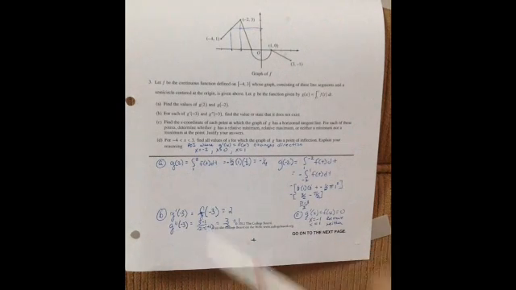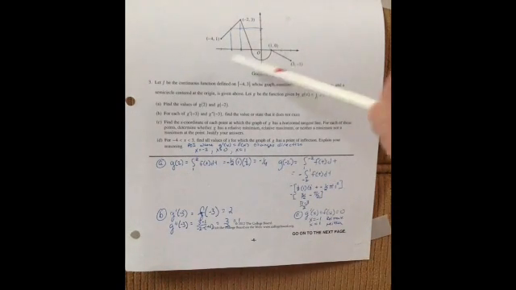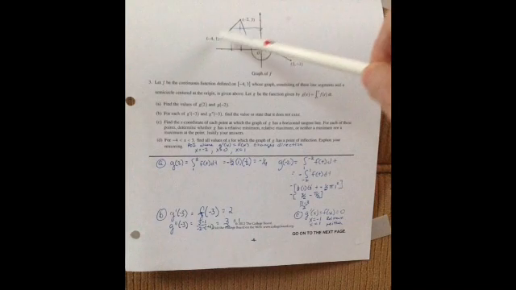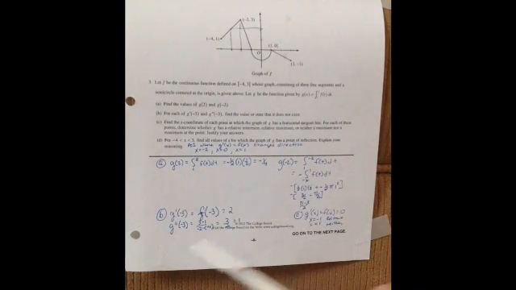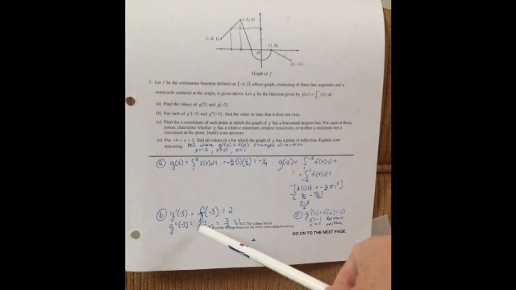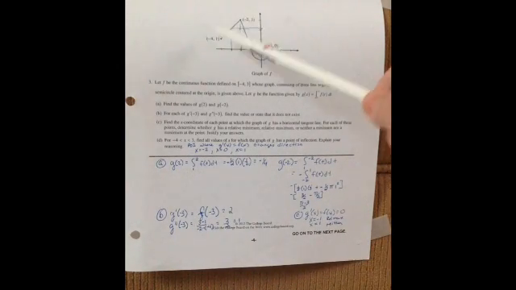Now g double prime, I'm going to go to the point negative 3, and I'm going to do my slope formula. So I'm going to do 3 minus 1 over negative 2 minus negative 4, because I'm using those two ordered pairs, and I get it to be 1.